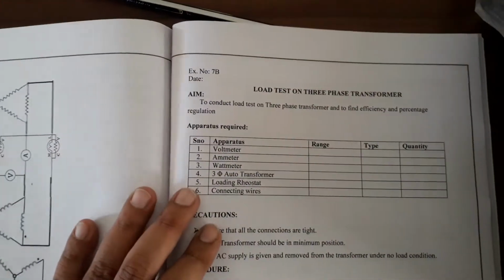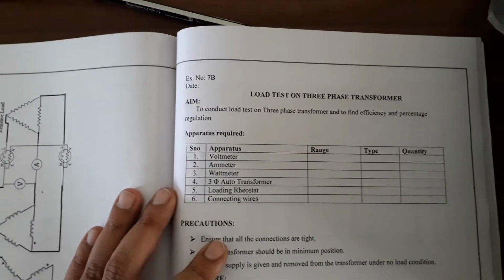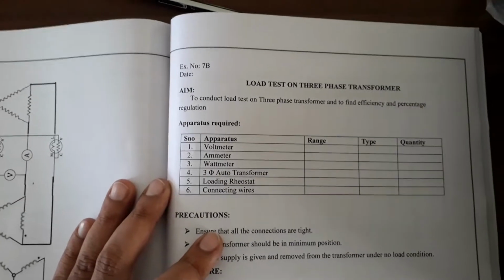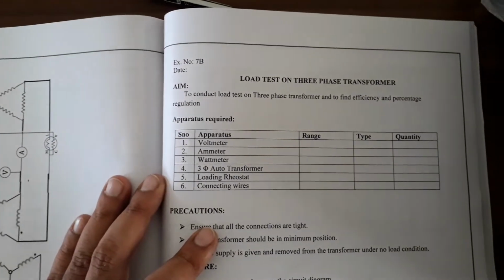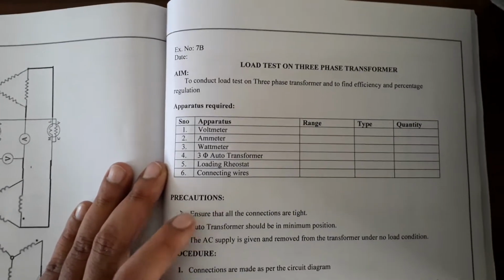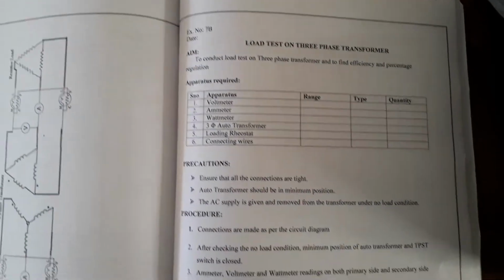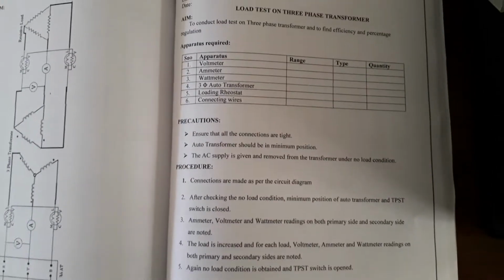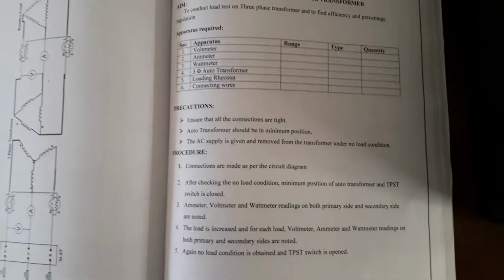Again, the purpose of conducting the load test is to check the performance characteristics of the transformer, like efficiency and regulation. The apparatus, procedure, precautions and all are the same for both cases, the single phase transformer as well as the three phase transformer.